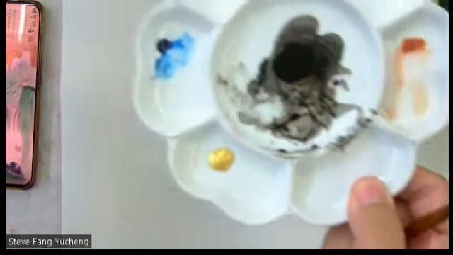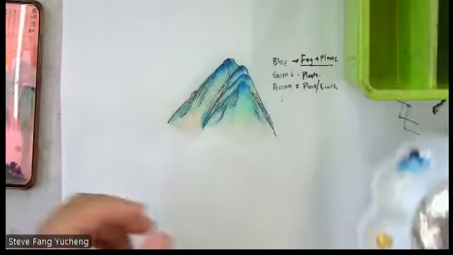You can see the paint is very thick. The gold ink is very thick.